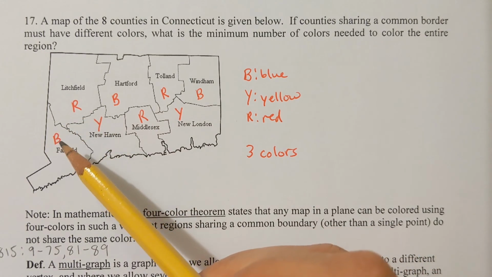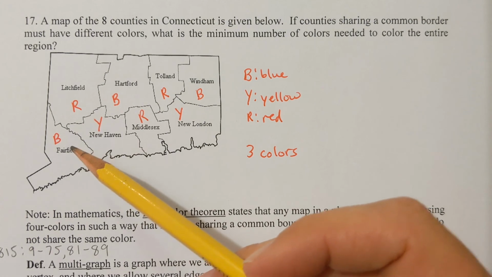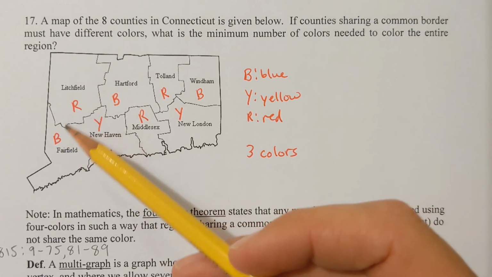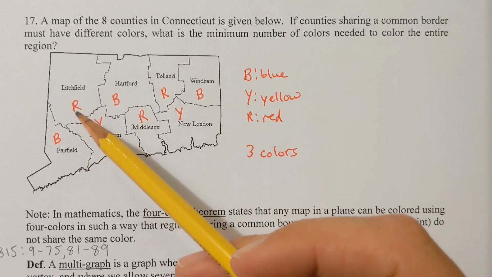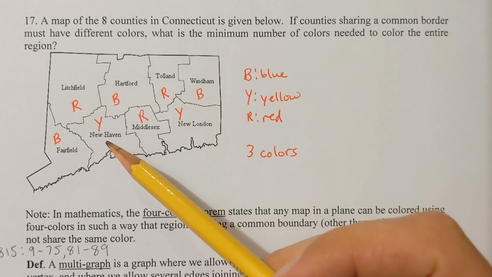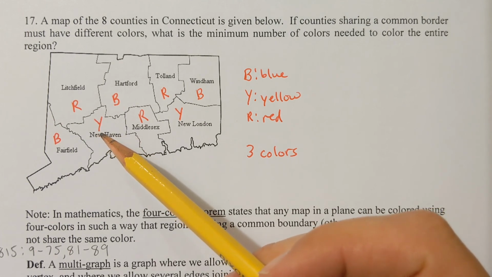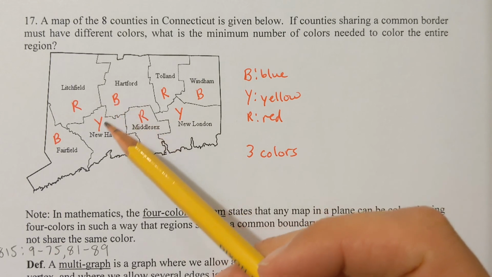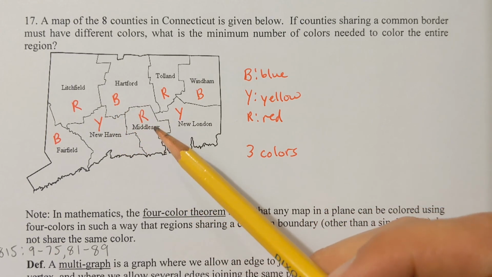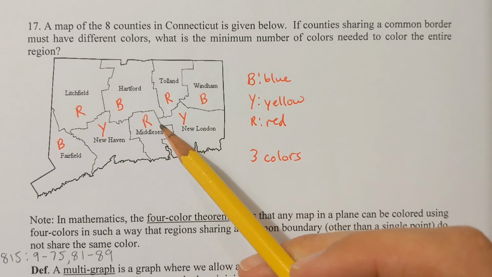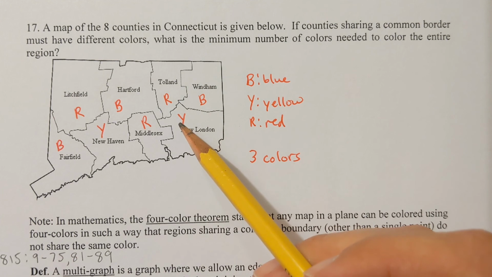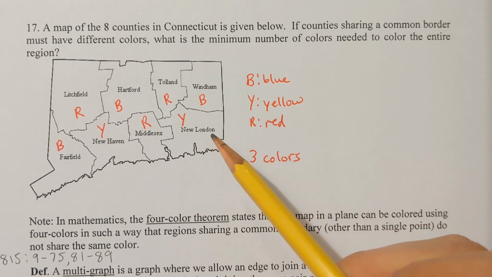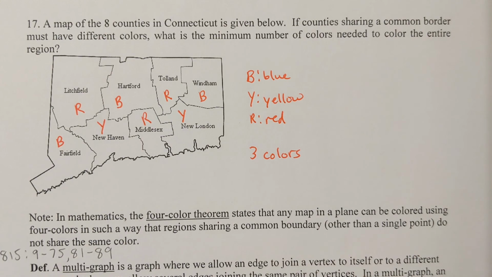So I've got blue for Fairfield and red for Litchfield. Now, since I've got blue and red, New Haven has to be a different color, so I'll let yellow be that. Here's yellow and blue. Red is Middlesex, and then here's red, red, and blue. Yellow for New London. So I'm counting 3 colors there for the chromatic number.